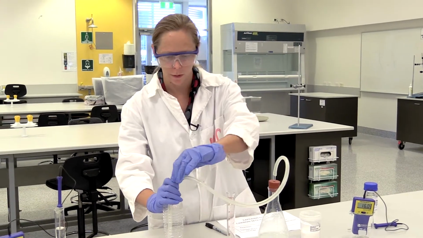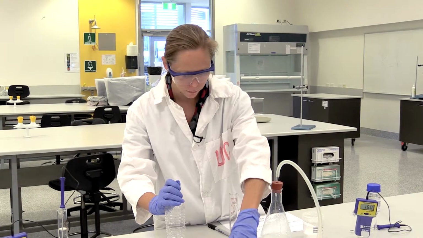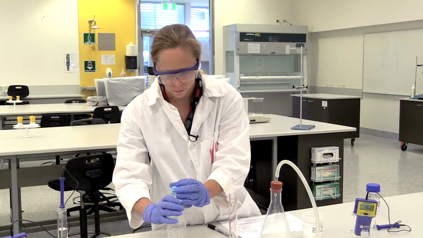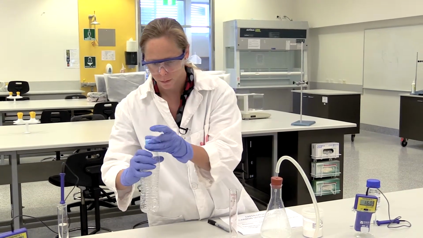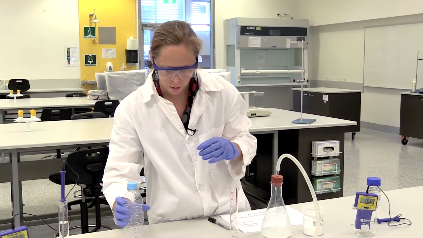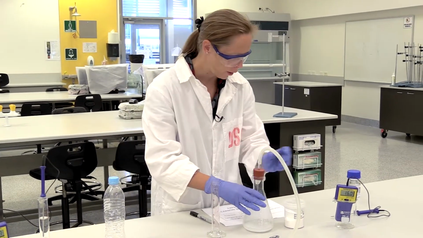Okay, so I now have a bottle of carbon dioxide. And I need to measure the temperature of my final reaction vessel.